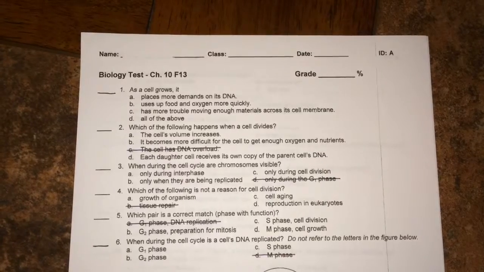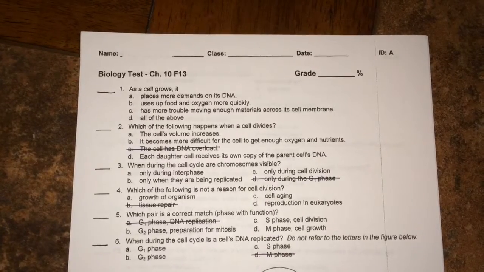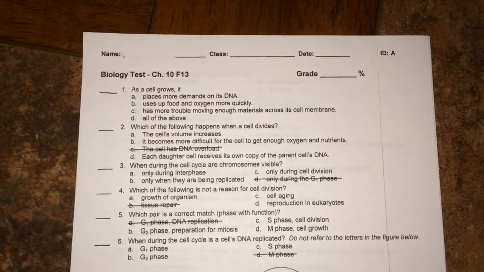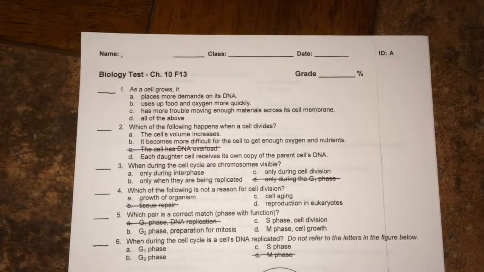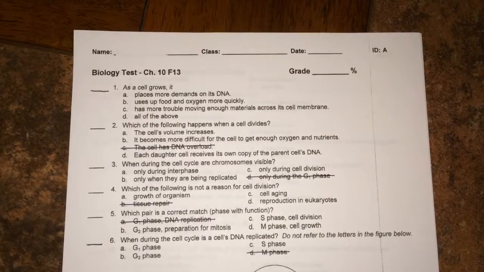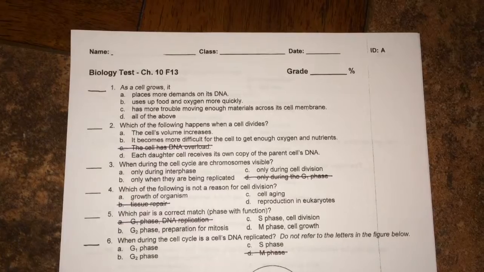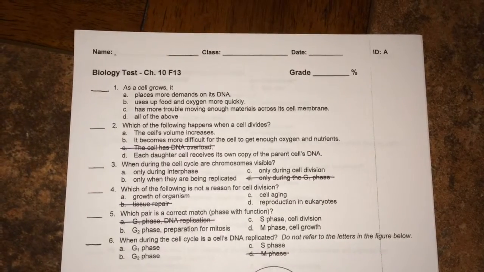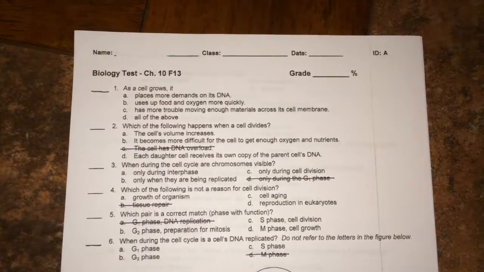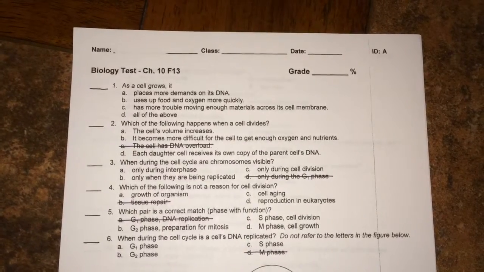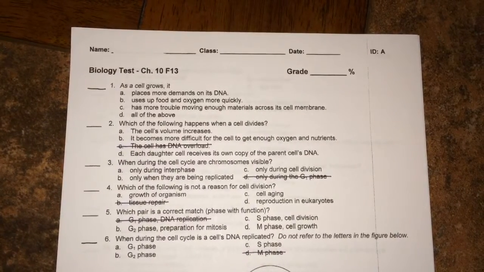Number 2, which of the following happens when a cell divides? A, the cell's volume increases. B, it becomes more difficult for the cell to get enough oxygen and nutrients. Or D, each daughter cell receives its own copy of the parent cell's DNA.